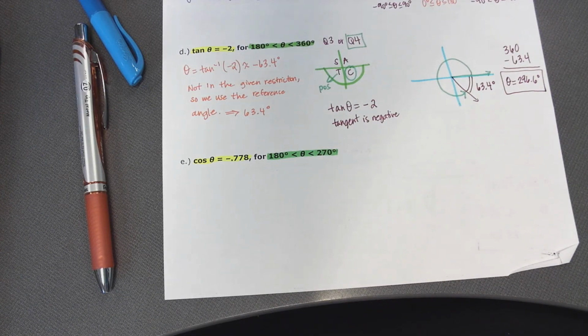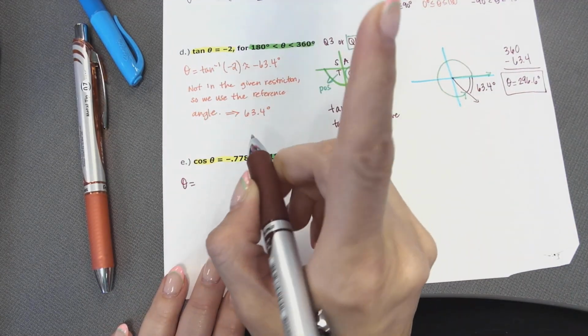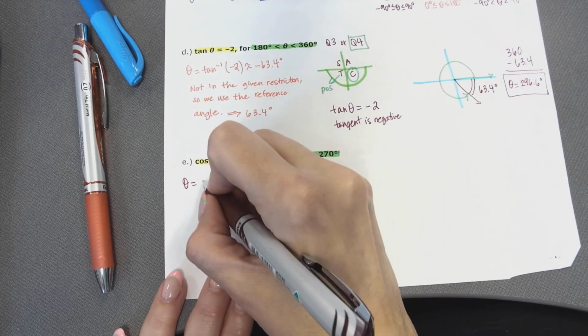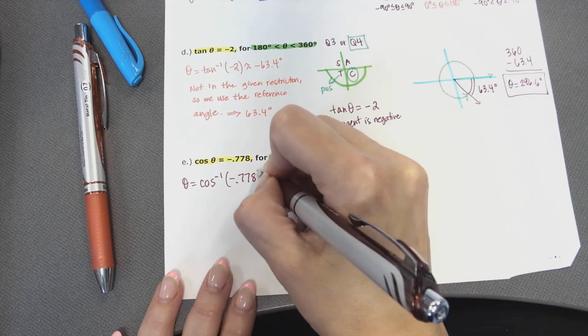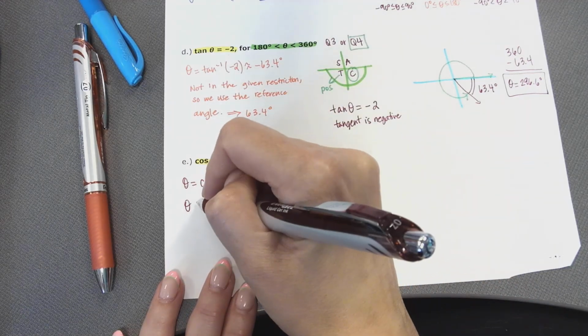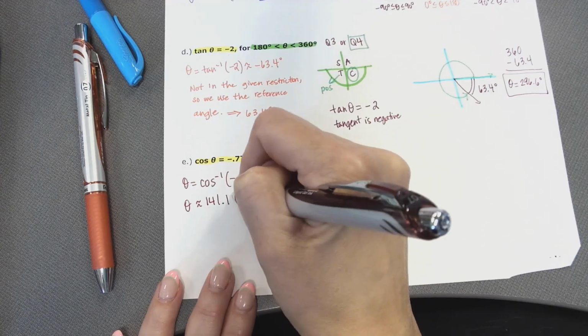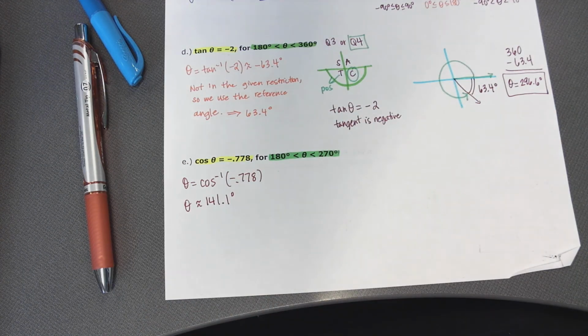Okay, so finish up that first step, and then I want you to start thinking about the second one. All right, so Carson, what did you do first here? That, not the negative, but what do you really mean? Yeah, great. Do the inverse cosine of? Nice. Okay, and then what did you get for that? Great, 141.1 degrees. Okay, does anybody have questions on that first step?